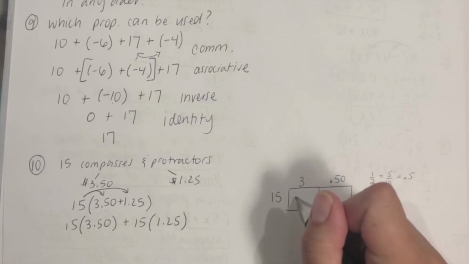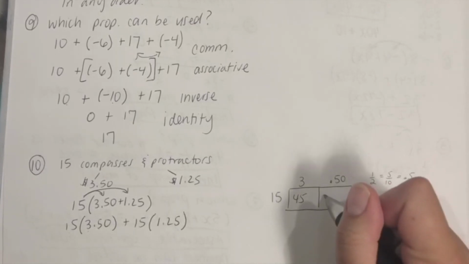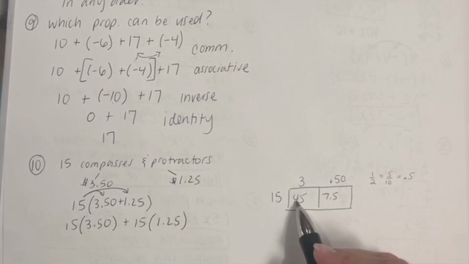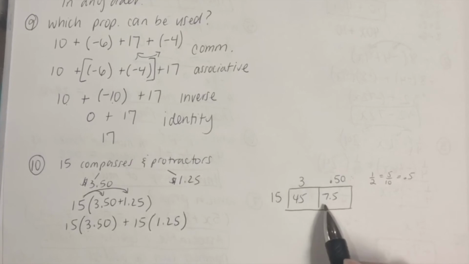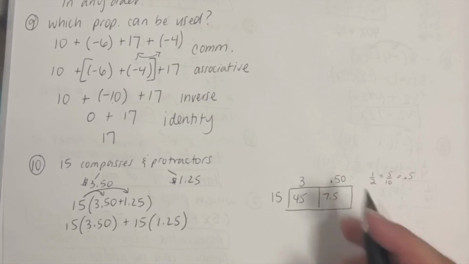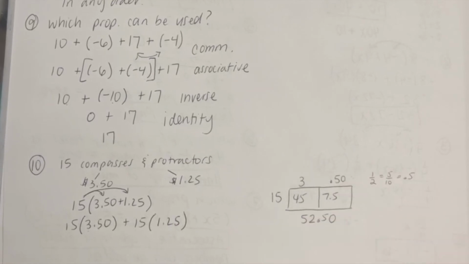15 times 3 is 45. Half of 15 is 7.5. And then we can put those back together. So this would be, now again, I'm going to use some number relationships here. 45 and 5 is 50, and then I've got 2.50 left over. So 52.50 is what this is. I can do most of this in my head to do it quickly.